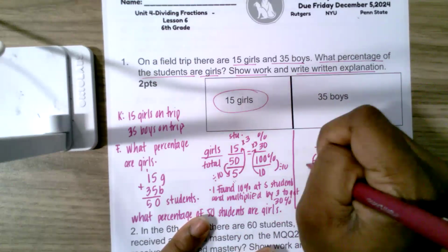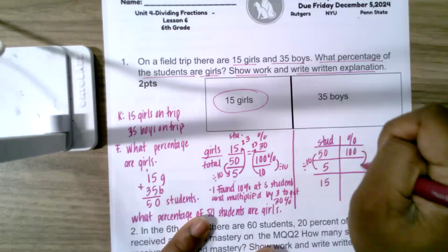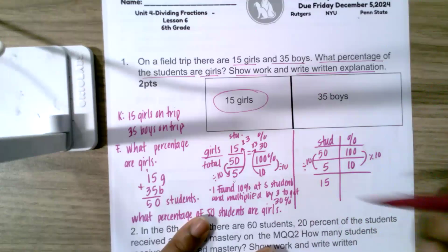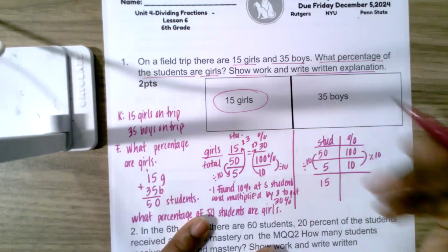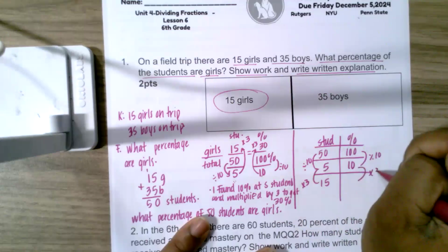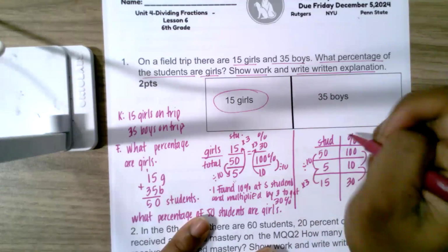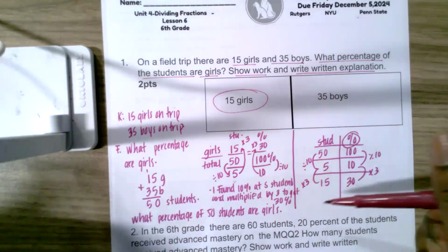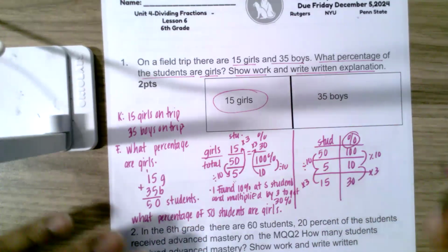To get from 50 to 5, you divide by 10. What you do on one side, you do on the other. Thus, I know that for every 5 students, it's 10%. Multiply 5 times 3 to get to 15, and 10 times 3 is going to give you 30. We're in the percents category. So that means for 15 girls, it's 30%.